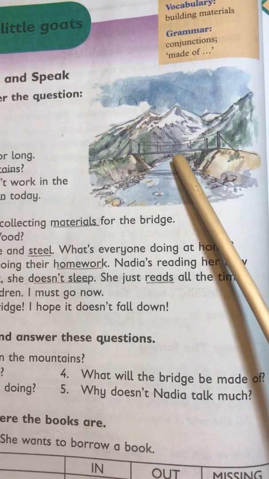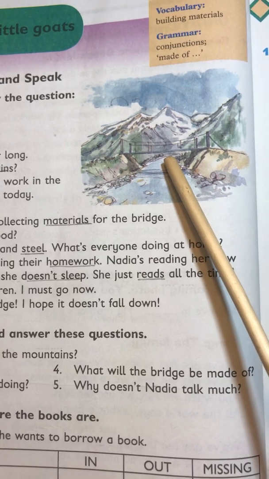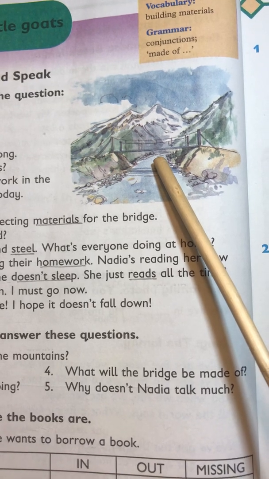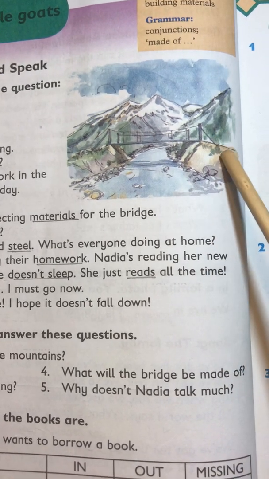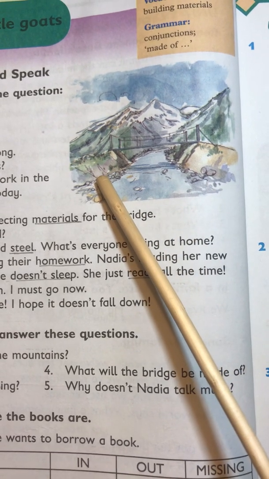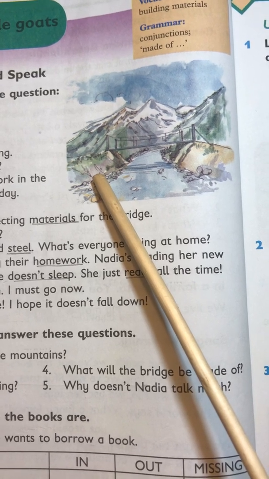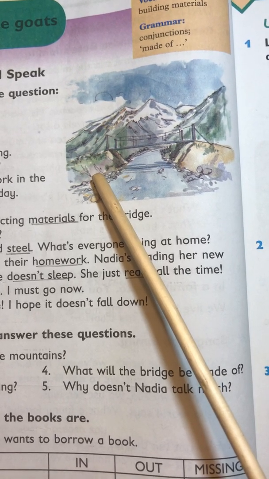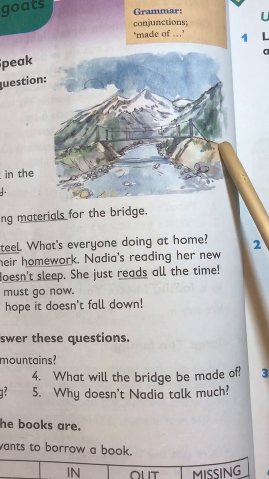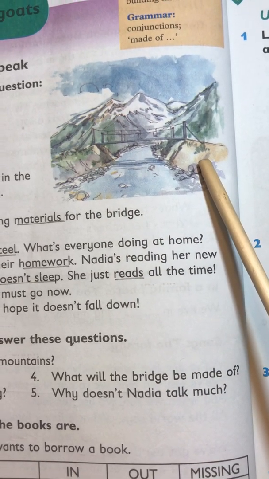There is a bridge. What is a bridge? A bridge connects two surfaces whenever there is an obstacle or a hindrance. A bridge can be constructed to pass from one side of the river to another, as you can see in the picture, or sometimes over railway tracks for the cars to move over. At so many places you must have seen bridges. So in this picture there is a bridge, a lot of mountains, and it seems it is a mountainous area.